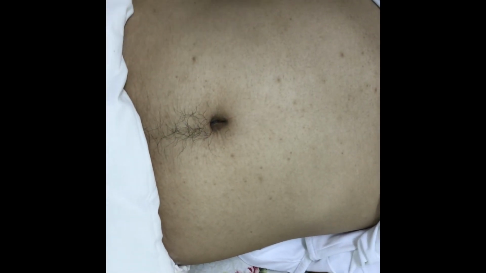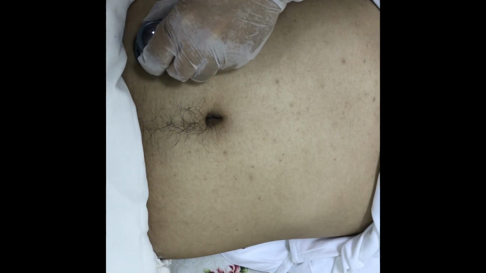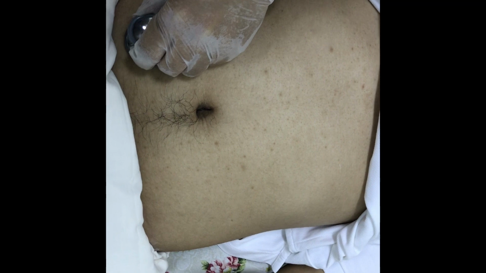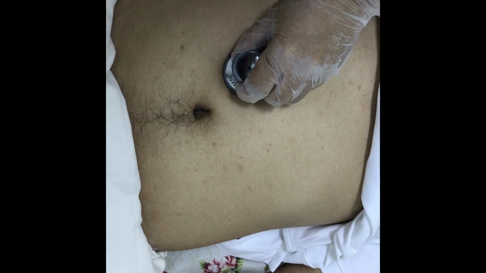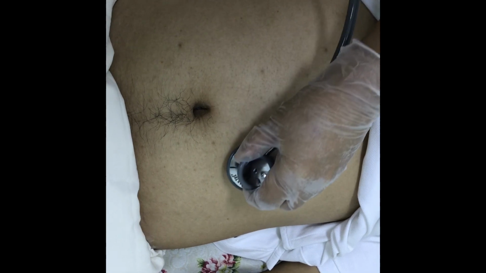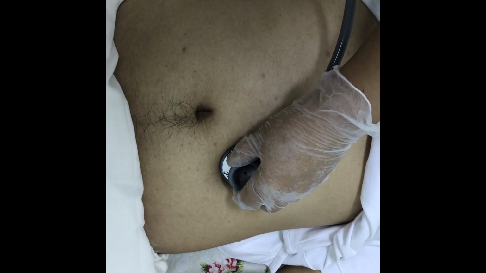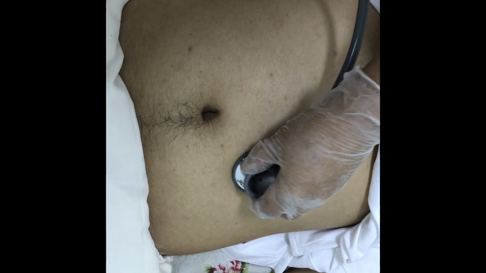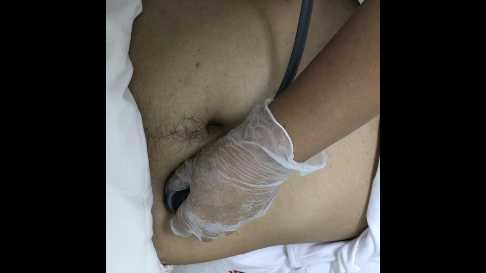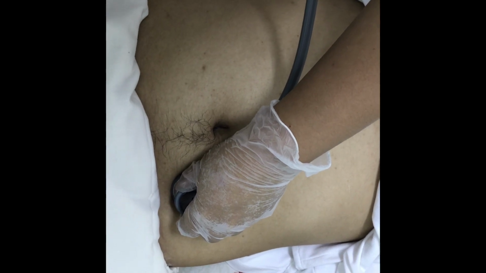Begin in the right lower quadrant and proceed clockwise, covering all the quadrants. Confirm bowel sounds in each quadrant. Listen up to 5 minutes, minimum of 1 minute, to confirm the absence of bowel sounds.